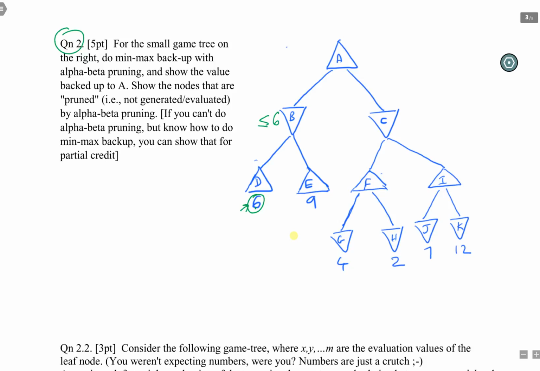Then you come down to B to E, which is 9, so you're taking the minimum of 6 and 9, so it will still be 6, so B is still less than or equal to 6. Now that there are no more children below B, B is actually equal to 6, and if B is equal to 6, then A's value is going to be greater than or equal to 6.